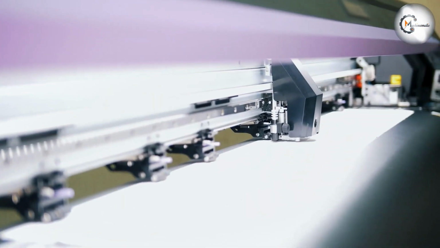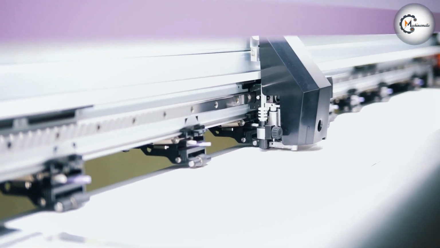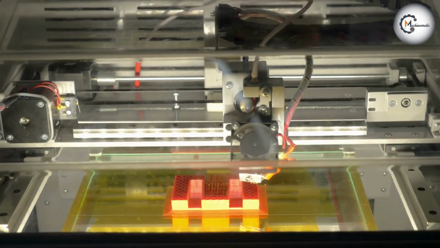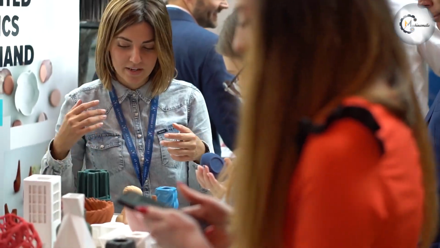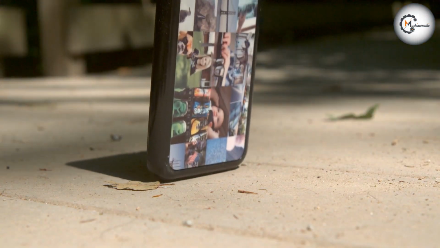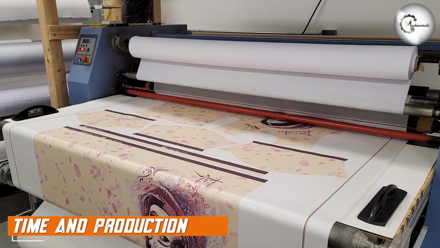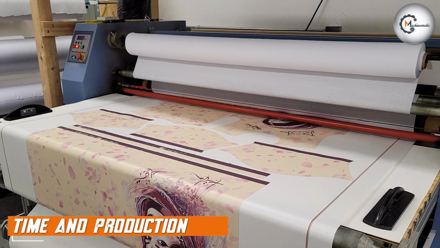Dye sublimation, on the other hand, is limited to specific types of substrates, such as polyester. This makes it a better choice for specific projects, such as printing on custom apparel or promotional items like mugs and phone cases.